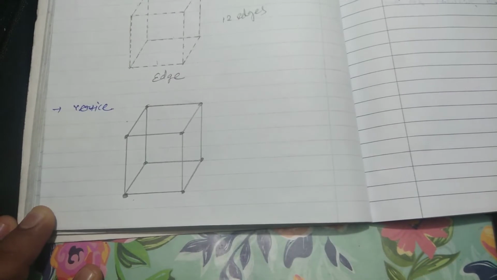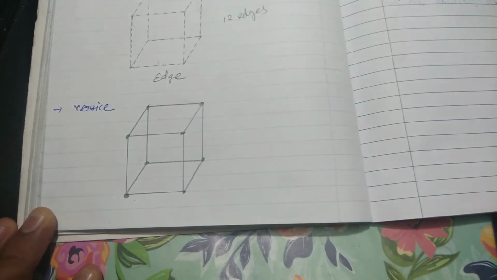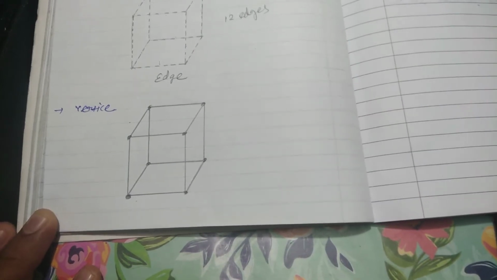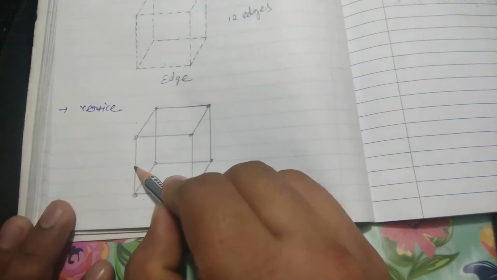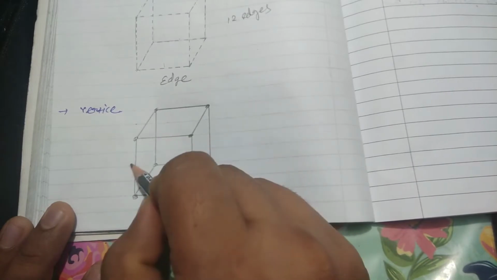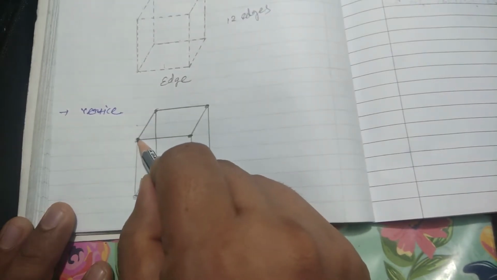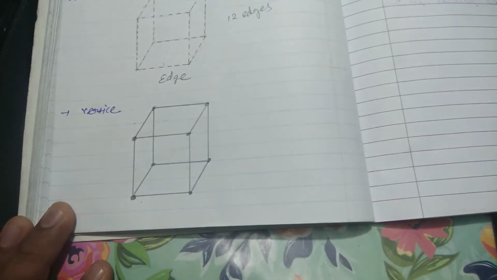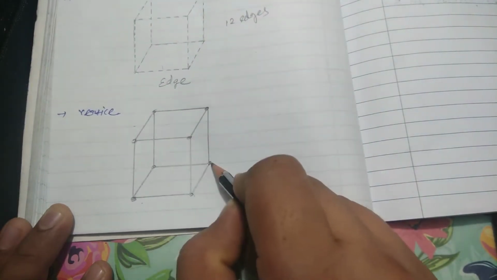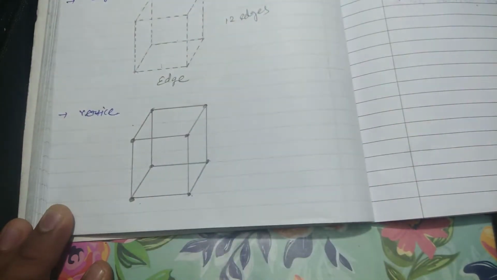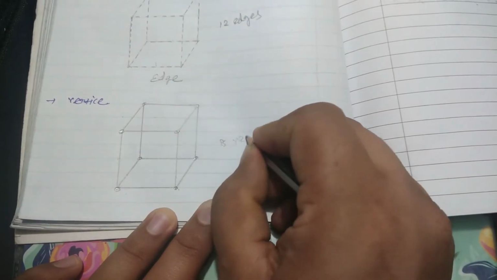Next, vertices. Singular is vertex and plural is vertices. Here, the corners of a cube are called vertices. What are the corners? When two line segments meet together, that is, when this one edge and this second edge meet together, that point, that corner, is called a vertex. So here, this is the one, this is the second, 3, 4, 5, 6, 7, and 8. So in a cube, there are a total of 8 vertices.